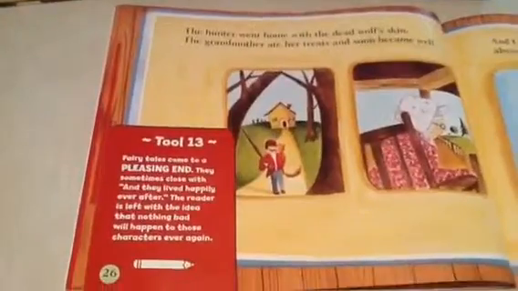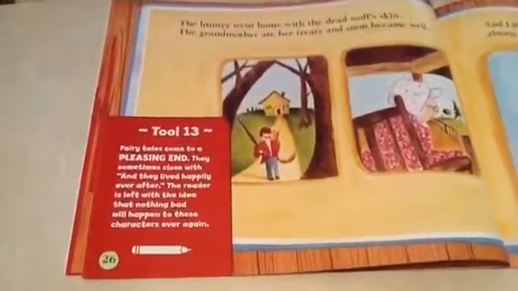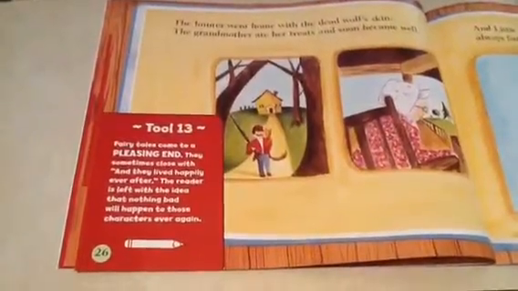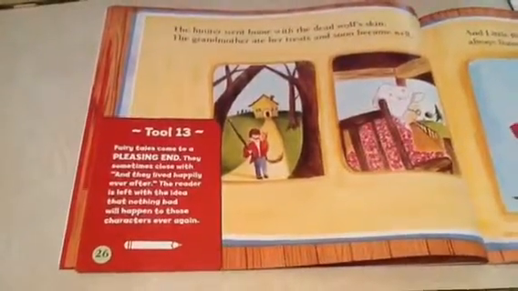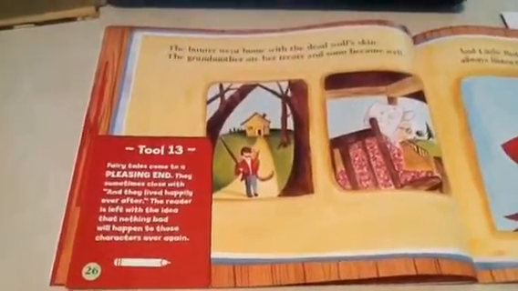And the last tool we have is a pleasing ending. Fairy tales come to pleasing endings. They sometimes close with, and they lived happily ever after. The reader is left with the idea that nothing bad will happen to those characters ever again.